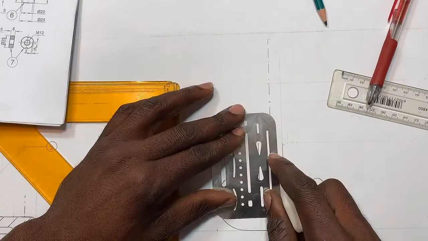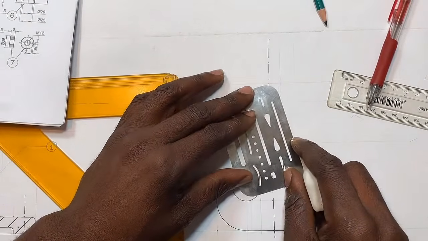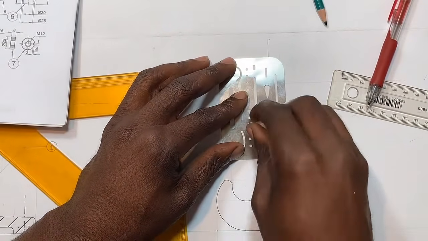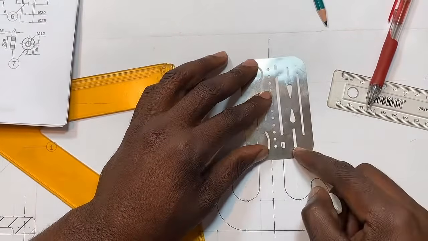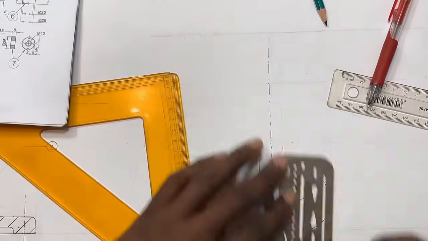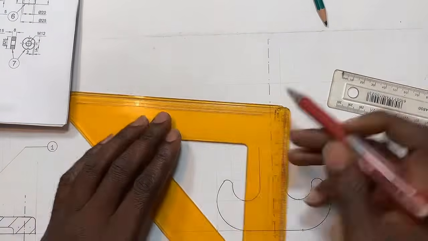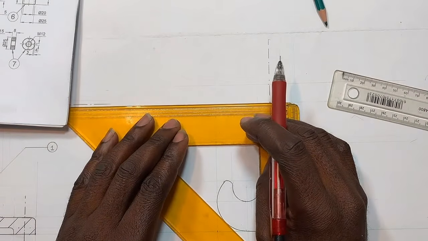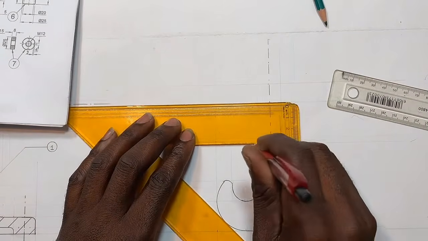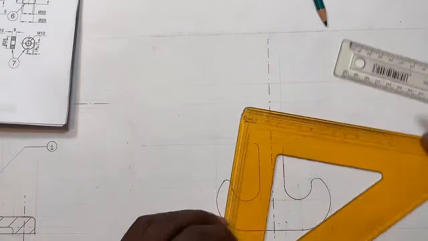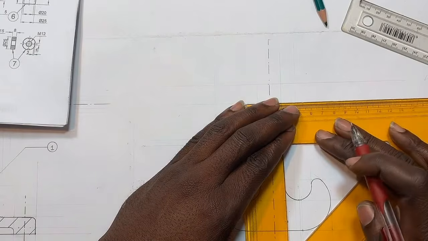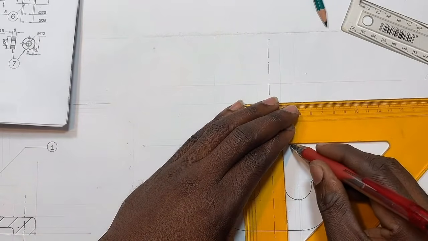Erase it just a little bit here. Even here, so that it's not going to be a sharp corner. Like this. Even this side. Like that.